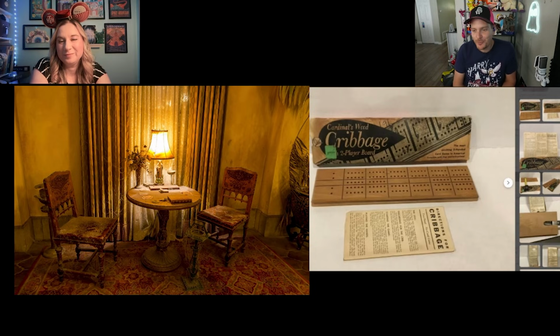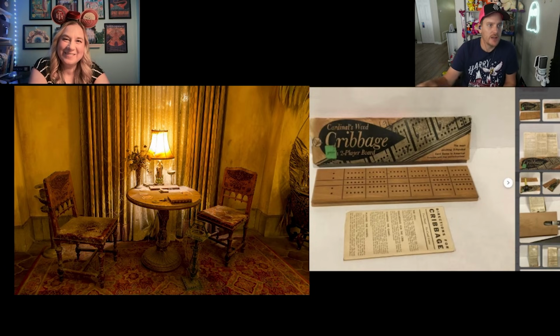Now, the play, which I didn't come up with, they call this turn pegging, is when players take turns laying down 1 card at a time, announcing the running total not exceeding 31 points. So playing a card that makes the running total reach 15 scores 2 points. If you get 31, that scores 2 points. And then there's 3 of a kind, 4 of a kind, and so on and so forth.